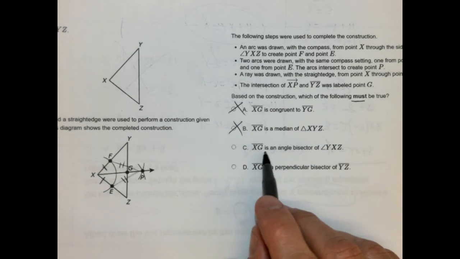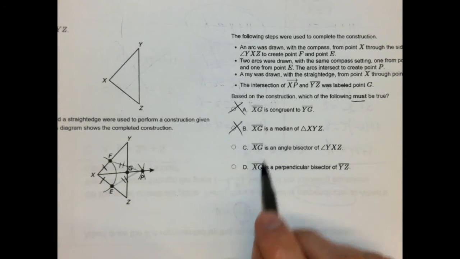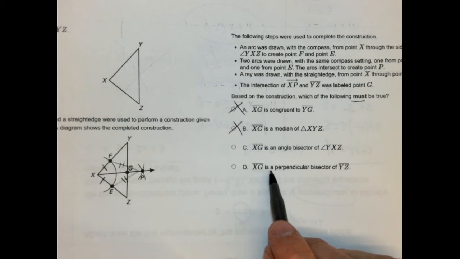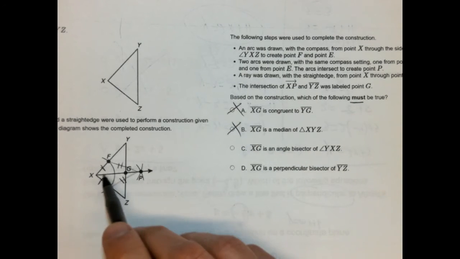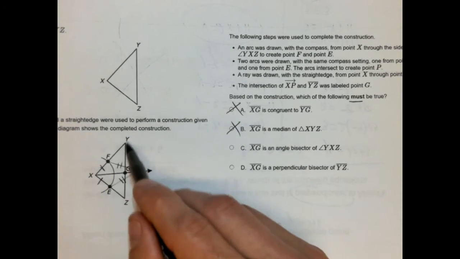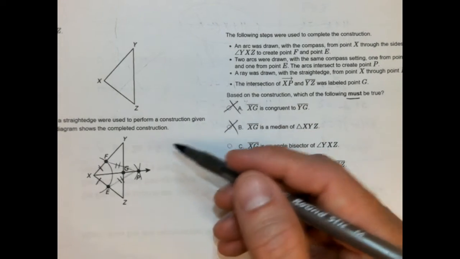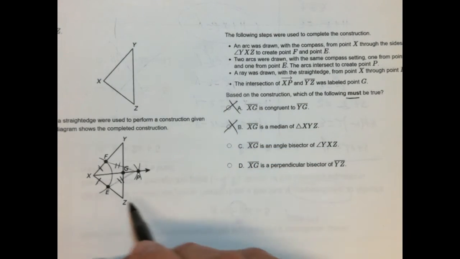So this is looking pretty possible. And we'll go back to that in a second. XG is a perpendicular bisector of YZ. So XG is here, and it's saying it's a perpendicular bisector of that. Well, we don't know if it's a bisector. Maybe it's perpendicular, but we don't know if it's a bisector or not.